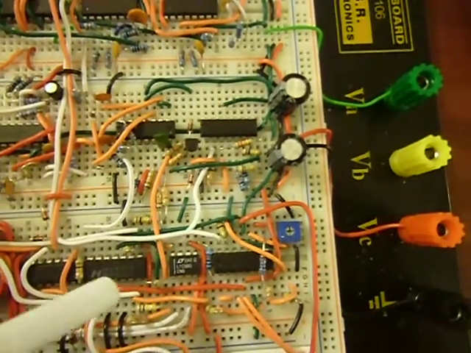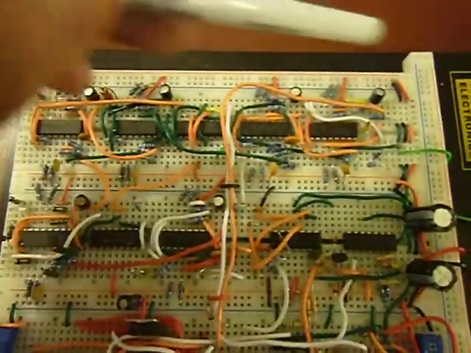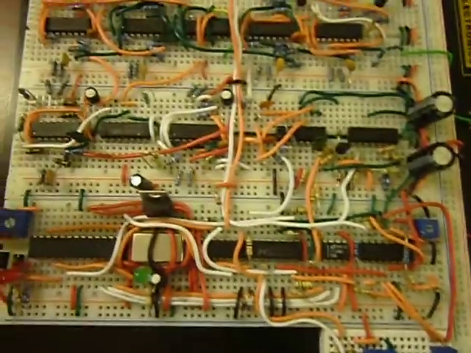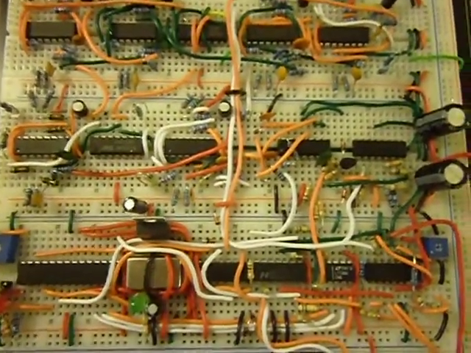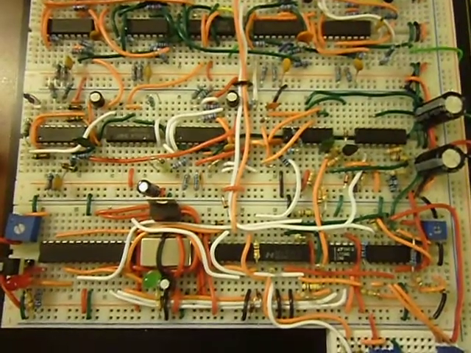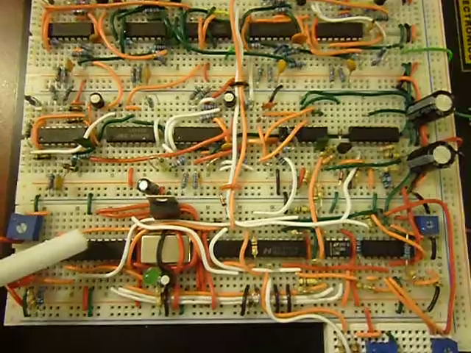That gets fed to the low pass filter right here, and then we know what the low frequency gain of the circuit is, so we can calculate the 3 dB frequency. That's the negative 3 dB frequency that's calculated in the microcontroller.